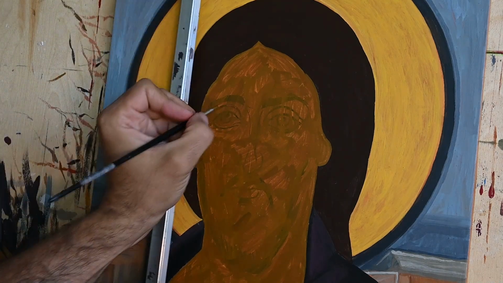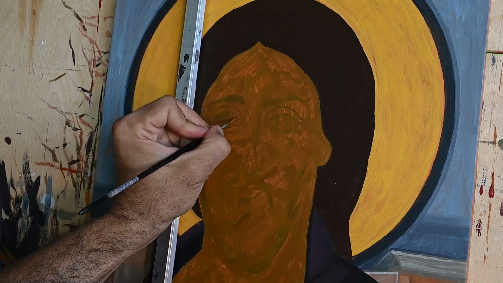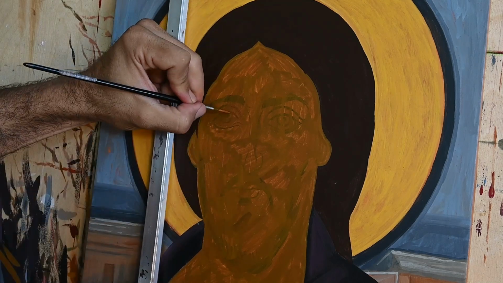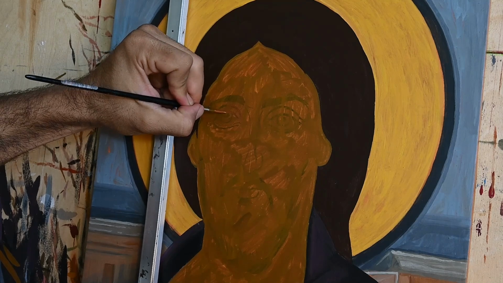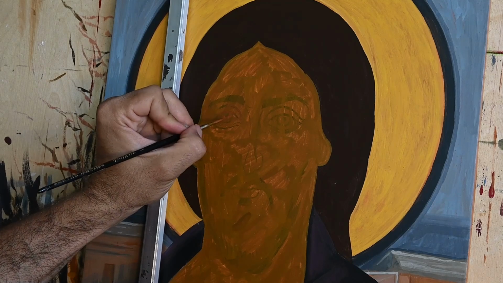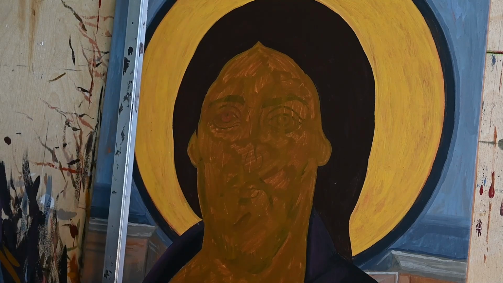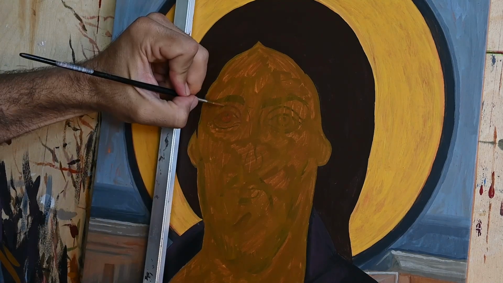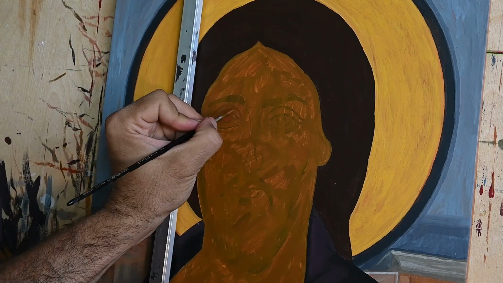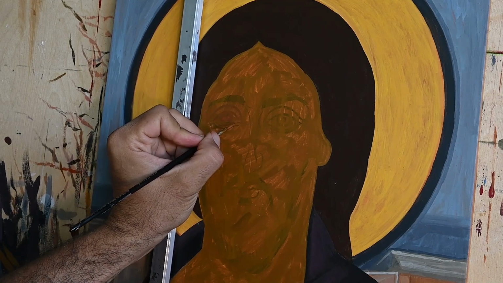I'm just trying to guess and see how I can recreate such a result with my experience and my way of painting, how I can recreate a face that looks similar to the original, keeps its principles of painting, and will not be something different.